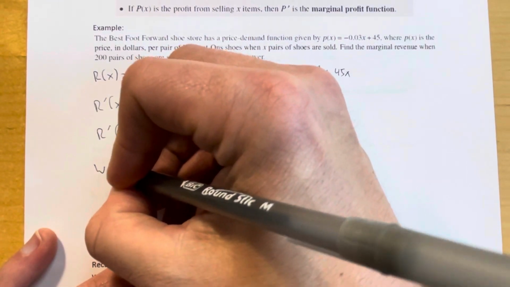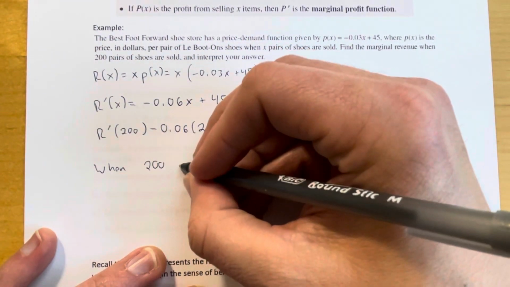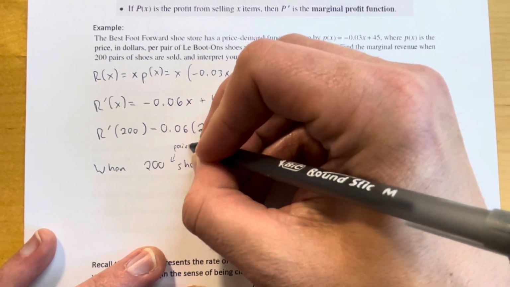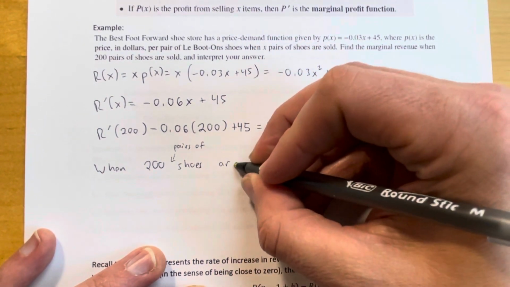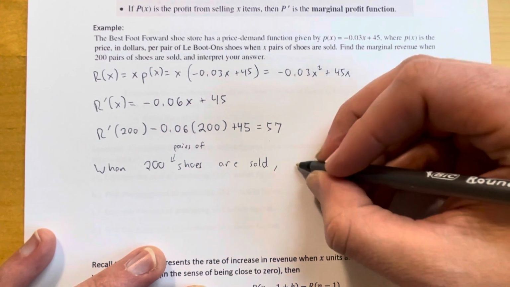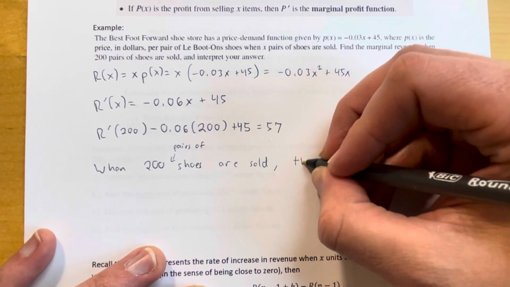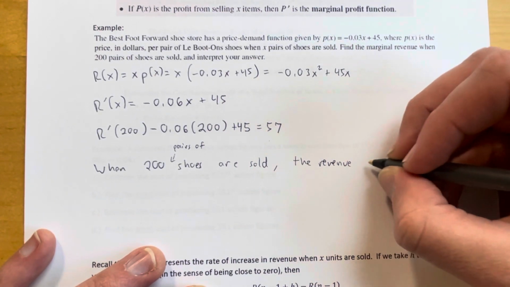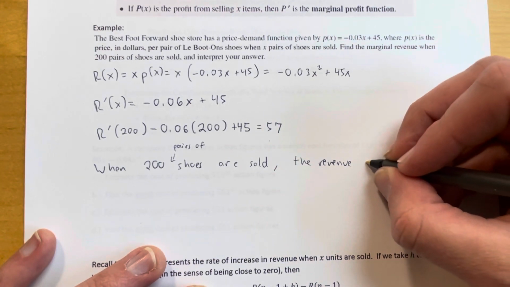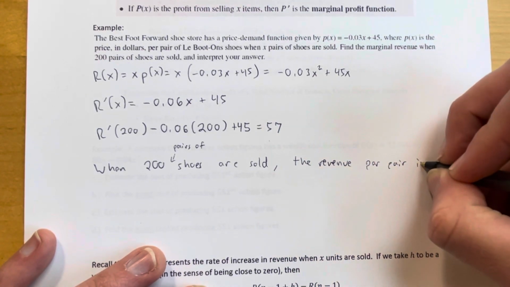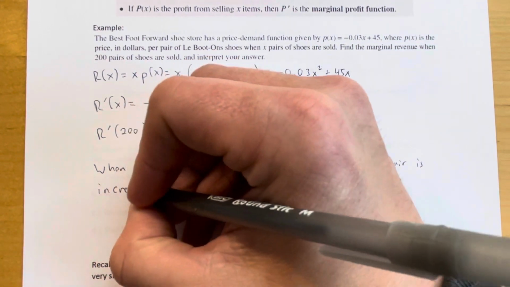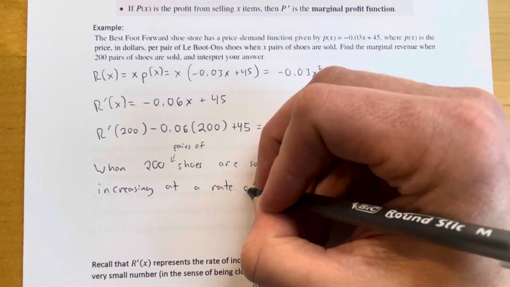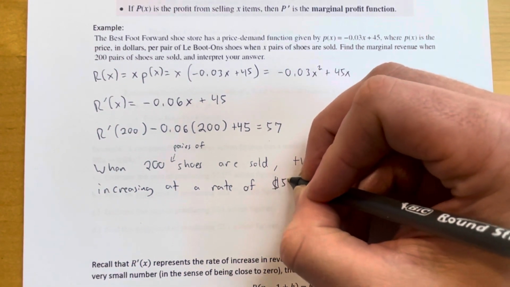So we would say when 200 pairs of shoes are sold, the revenue per pair is increasing at a rate of $57 per pair.